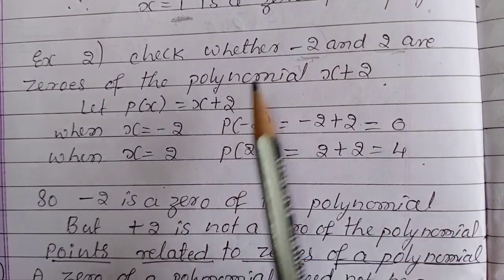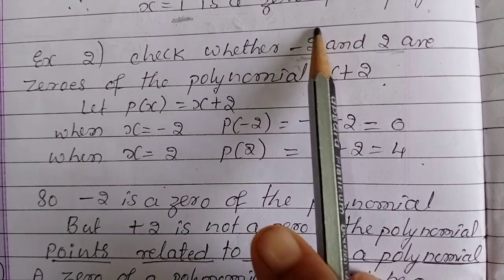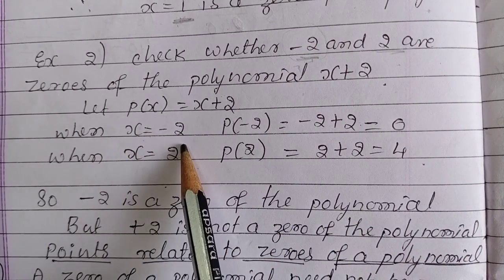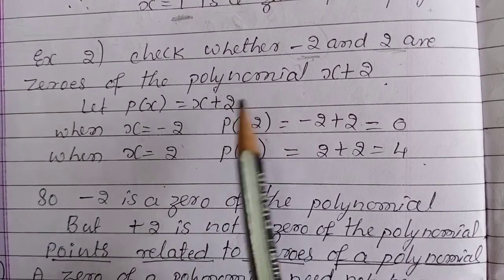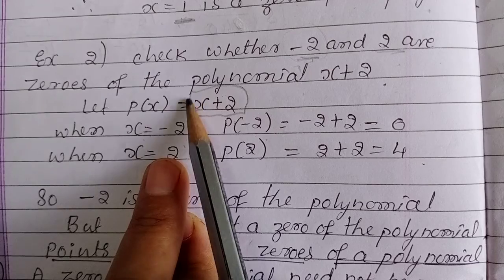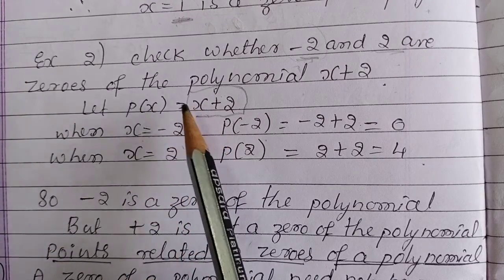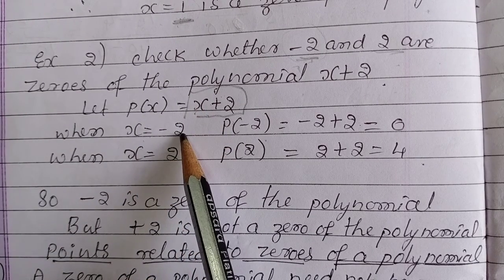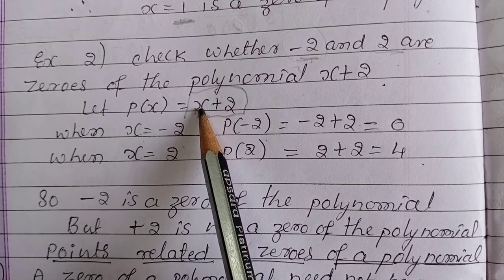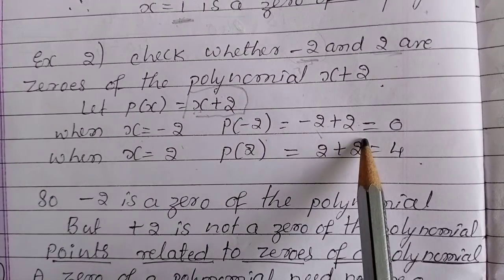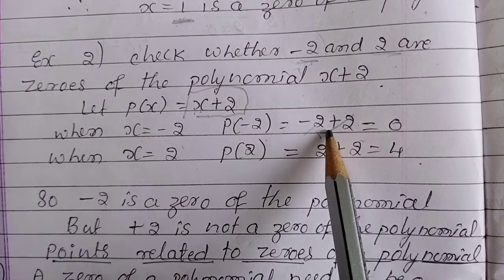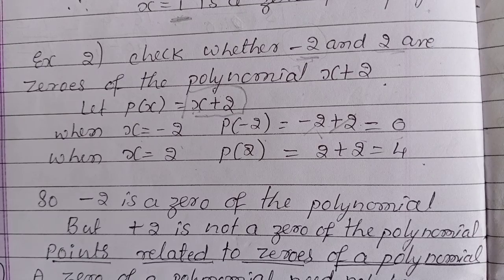First we will take minus 2. If you want to take minus 2, x should be minus 2. Substitute that value. Where x is there you have to substitute this value. So in the place of x, minus 2 you substitute, and plus 2. See, minus 2 plus 2 gets cancelled, it is 0.